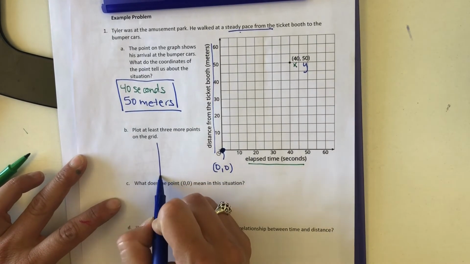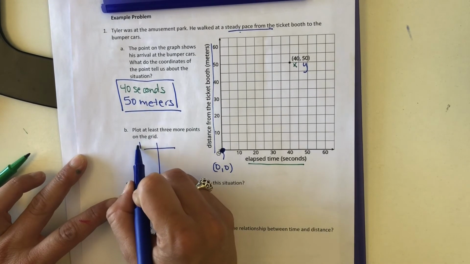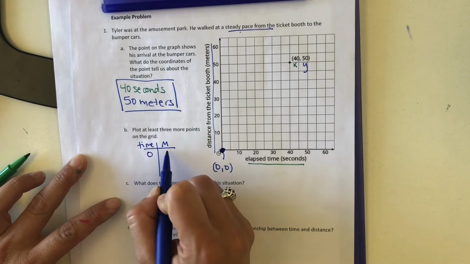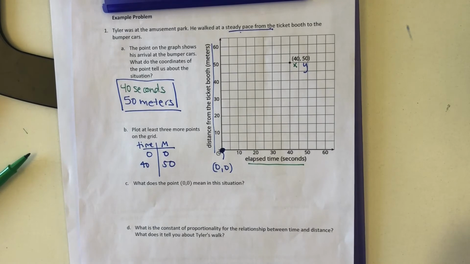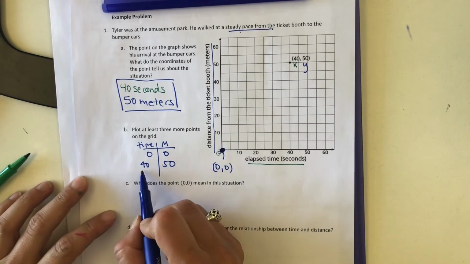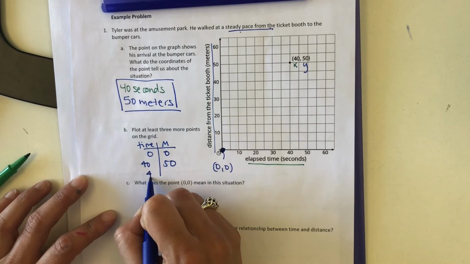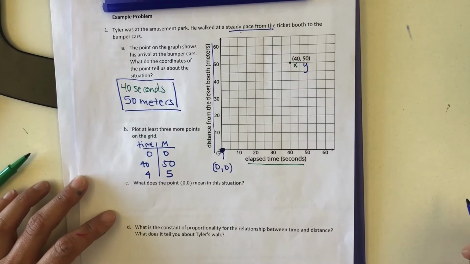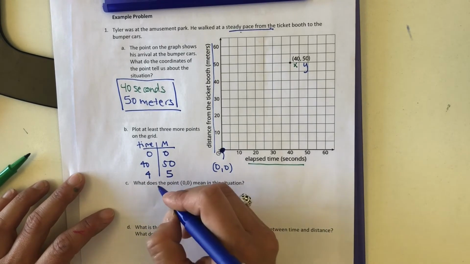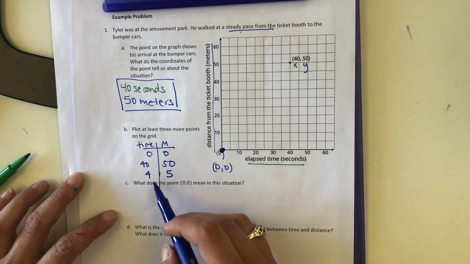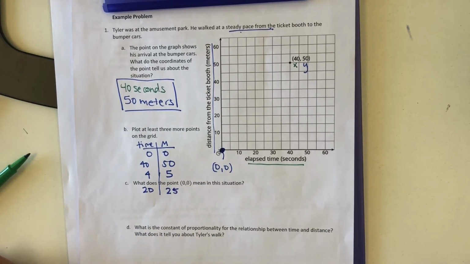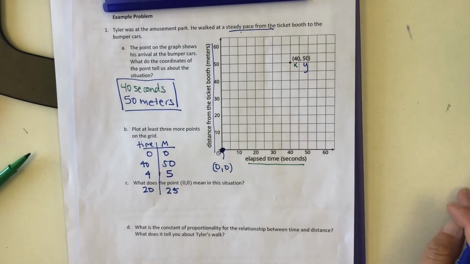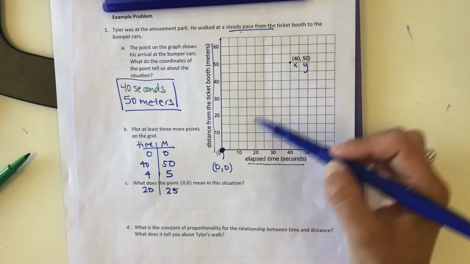First of all, we could take the information we have about time versus meters. We know there's 0, 0, and we know that there's 40, 50. So we could take those relationships and make some equivalent rates. So we could divide both 40 and 50 by 10 and get 4 and 5. And then we could multiply or divide those by another common number. Let's say we multiply them both by 5. So we've got 20 seconds is going to take 25 meters. Because remember, as long as we multiply or divide both values by the same thing, we're making an equivalent rate. So we could figure out some points that way and then plot them.